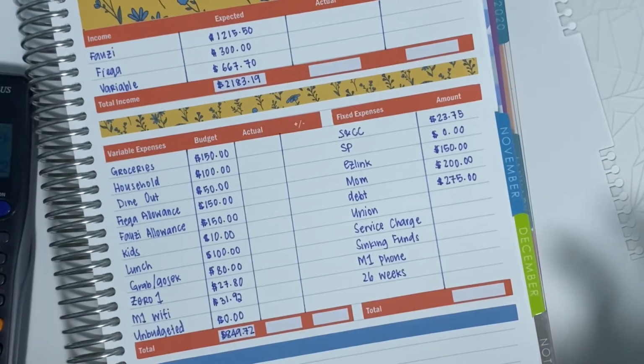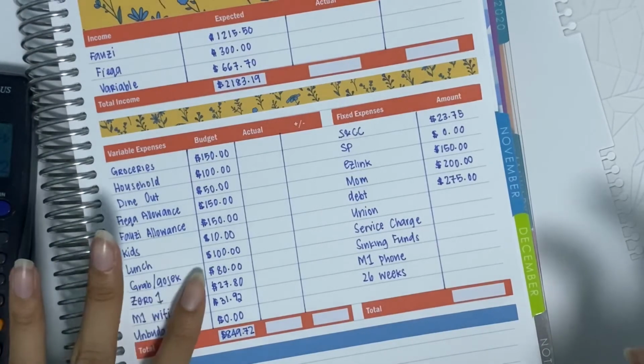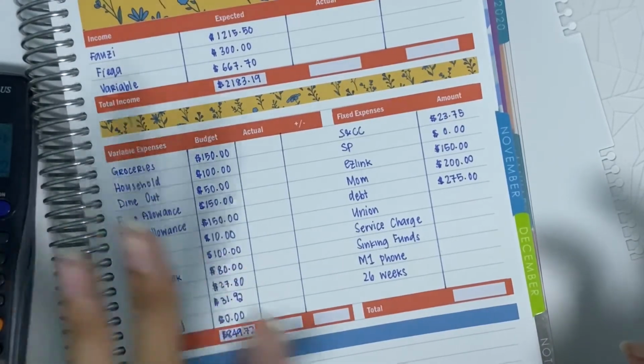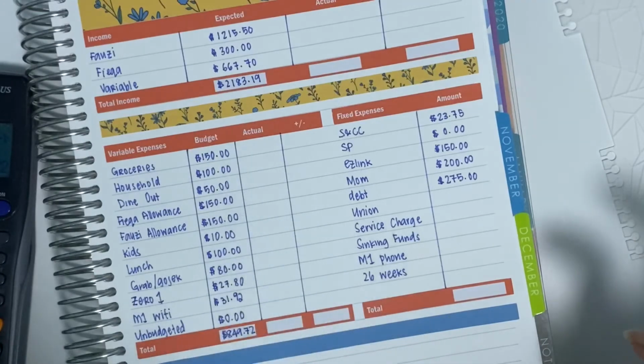I put the minimum payment for the previous 3 debts together with the minimum payment for the current debt that I'm paying off. So the current debt minimum is $50 and the previous 3 was $75.